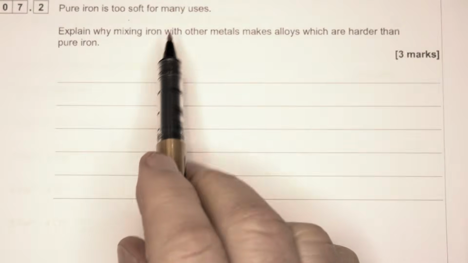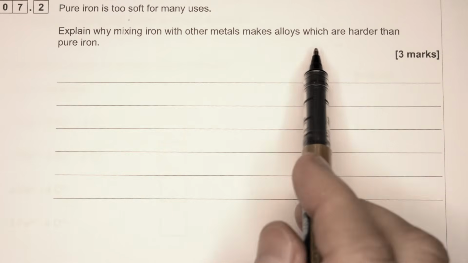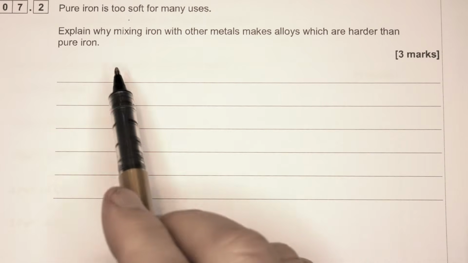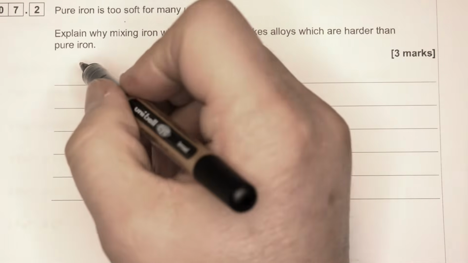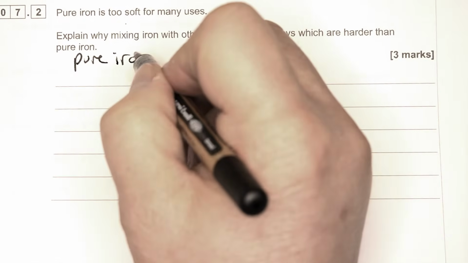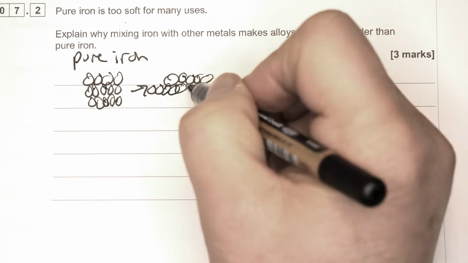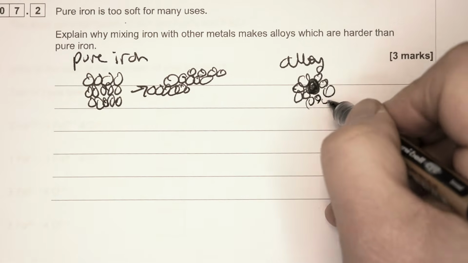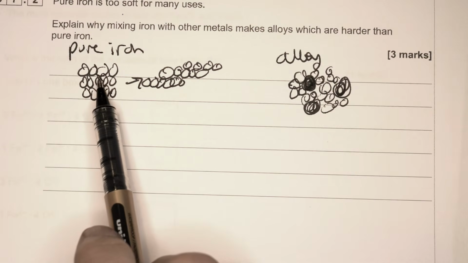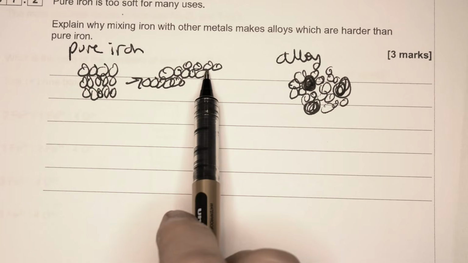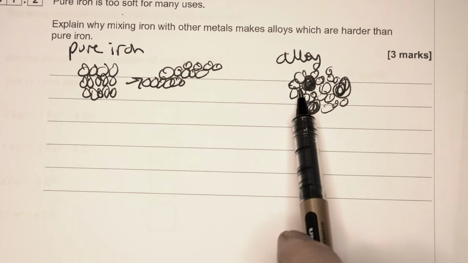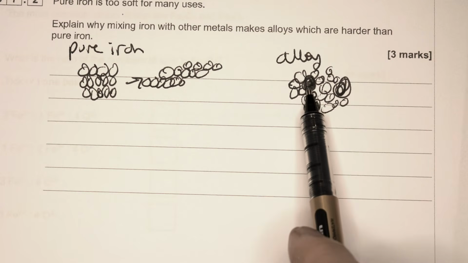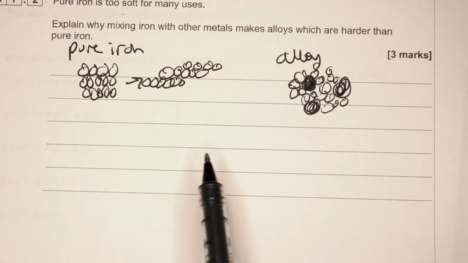Pure iron is too soft for many uses. Explain why mixing iron with other metals makes alloys which are much harder than pure iron. Well, I'm going to draw a couple of diagrams to remind you about the difference between pure iron and an alloy. So we can see with pure iron, we've got the same sized atoms. That means they're capable of sliding past each other, so it makes the iron soft. Whereas an alloy, we've got different sized atoms. This distorts the layers and locks them in place so they can't slide past each other.